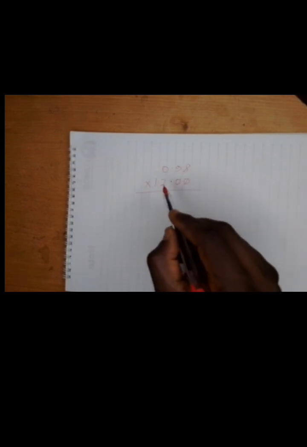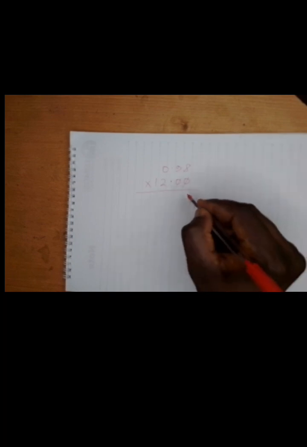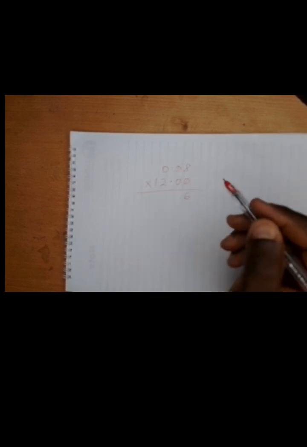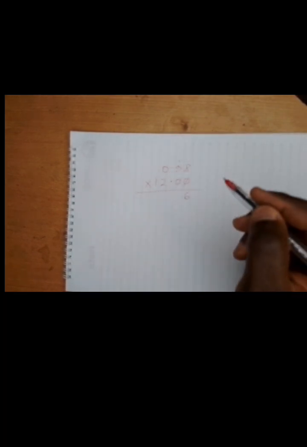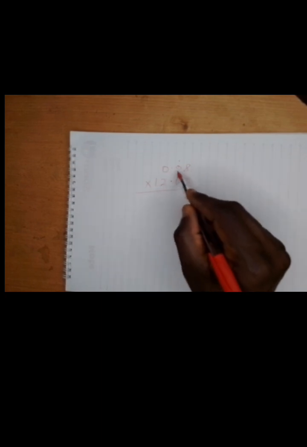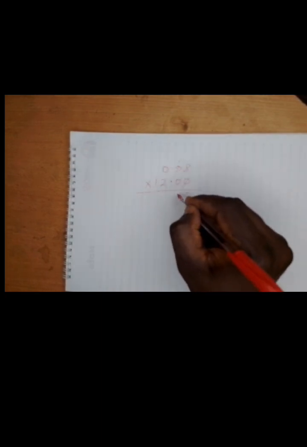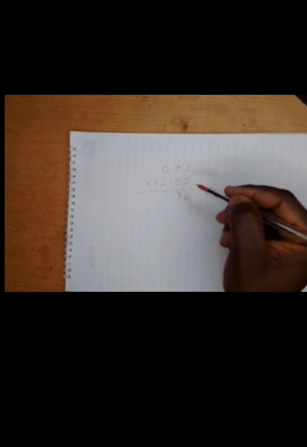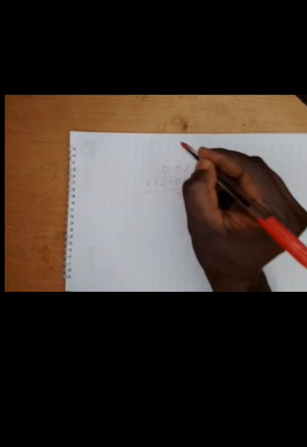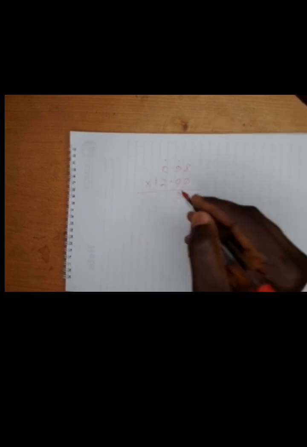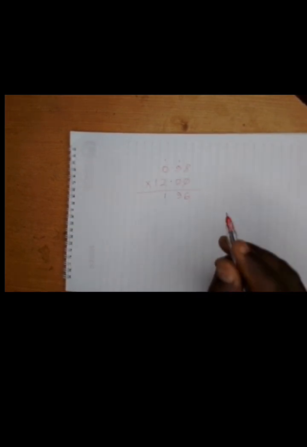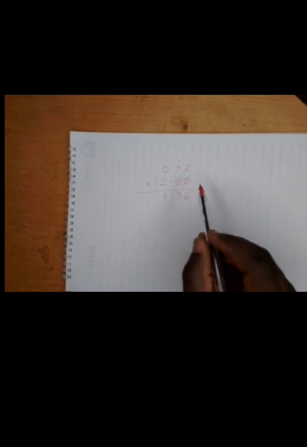So let's start multiplying. 2 multiplied by 8, 2 times 8 is 16, so you put down 6 and then you carry 1. Let's place that 1 here. 2 times 9 is 18. 18 plus 1 gives us 19, so you put down 9 and you carry 1. You place that here. 2 times 0 is 0. 0 plus 1 is 1. We are done multiplying with 2.